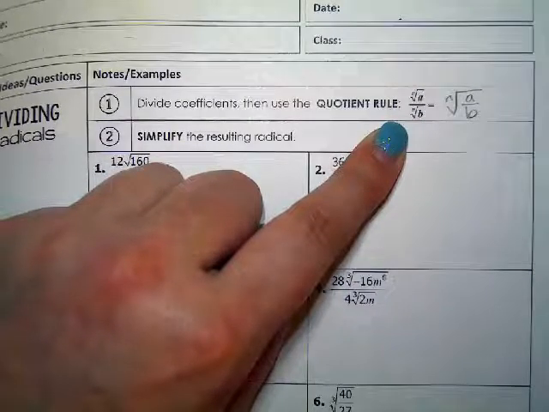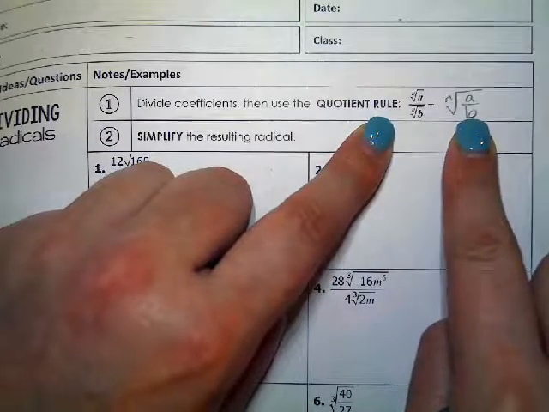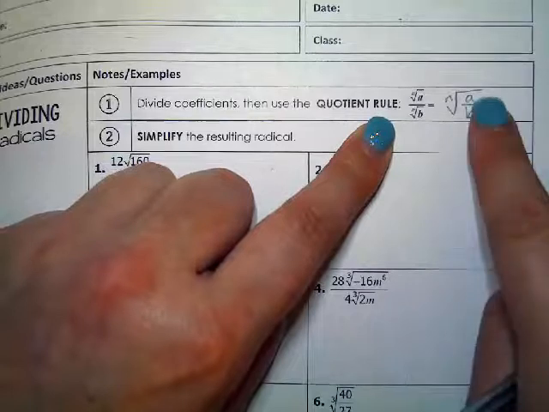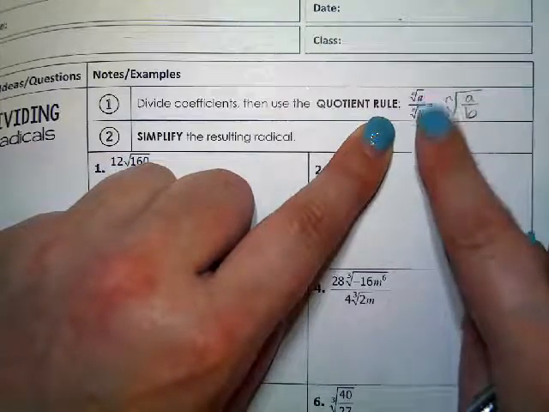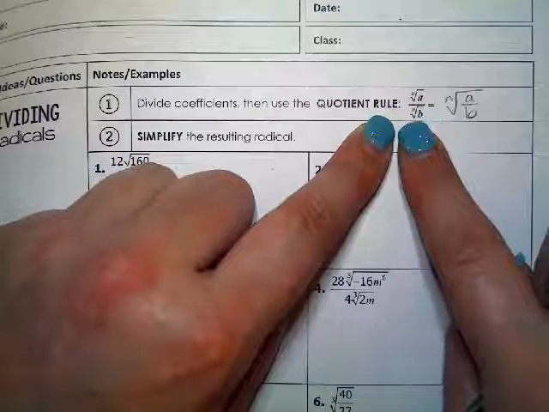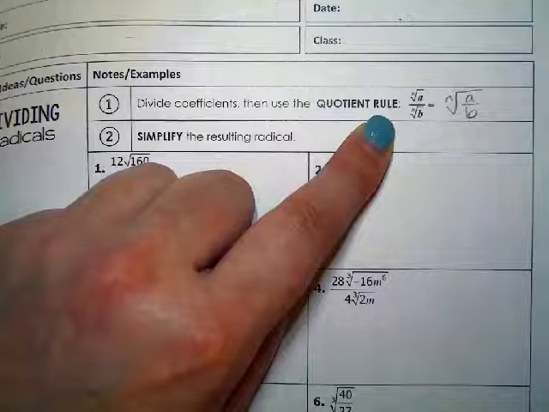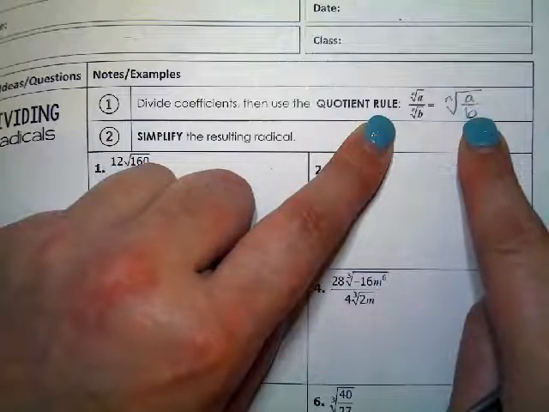So you can start this way and put them together as one fraction if that would help you simplify the problem. Or if they're together and it helps you to separate them because you see maybe a perfect square on the bottom and you know that maybe the perfect square, perfect cube, you could simplify separately, then maybe it's better for you to split them apart. So you can do it either way.